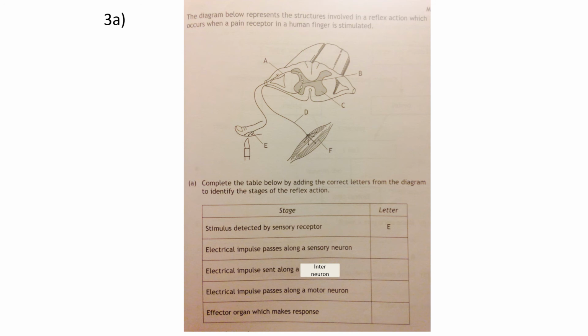The answers are: first, when you've got a question that looks like this, you need to work out what is your stimulus. So your stimulus in this situation would be the fire, so that's what's going to cause the reaction. So then we need to work out where the receptors are going to take the message. So that would be our first letter, which is A. So electrical impulses pass along the sensory neuron, which would be A in this case.